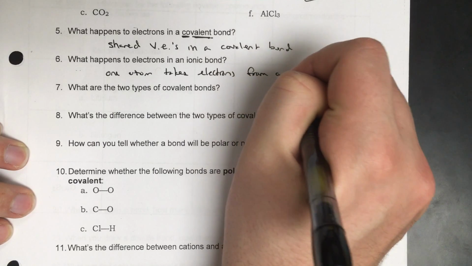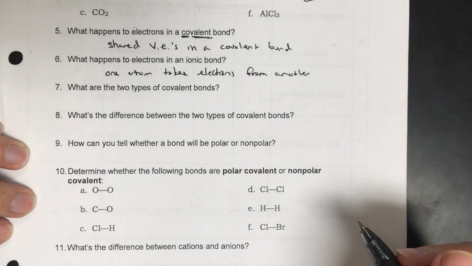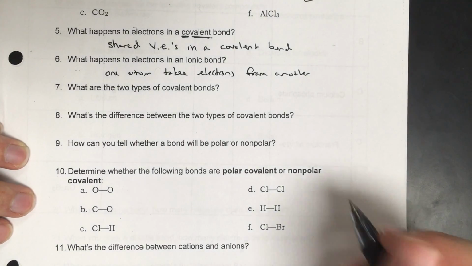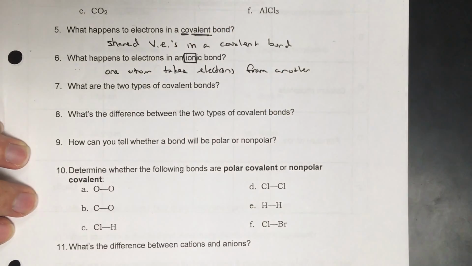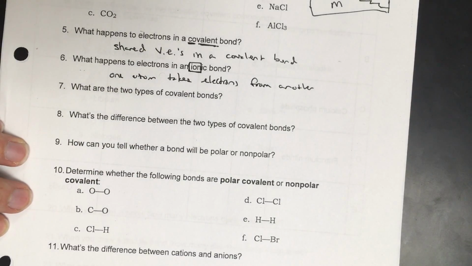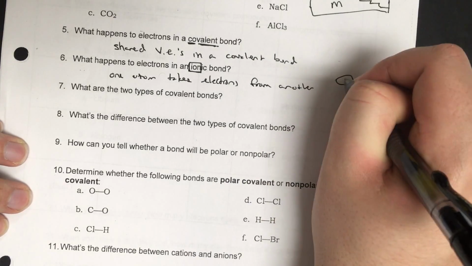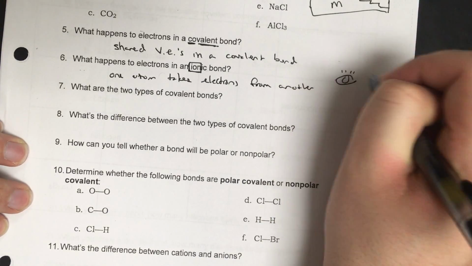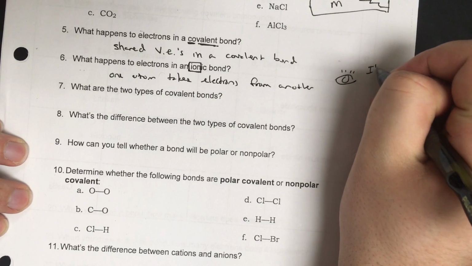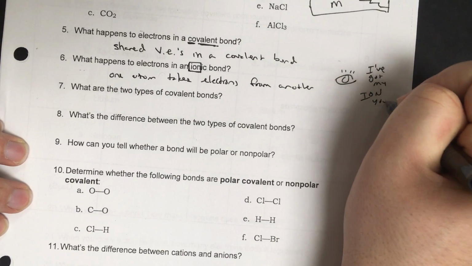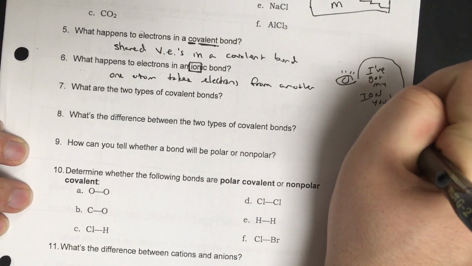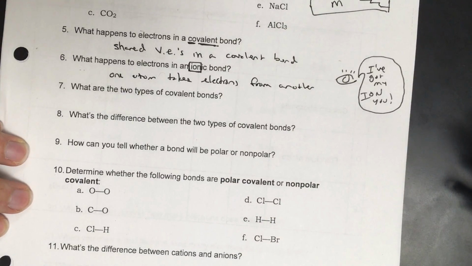And remember, the way that we can help remember it is, if things steal electrons from each other, you have to keep your eye on them. Ionic compounds take electrons from each other.